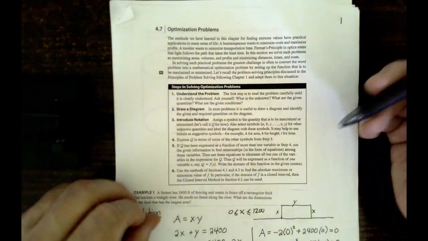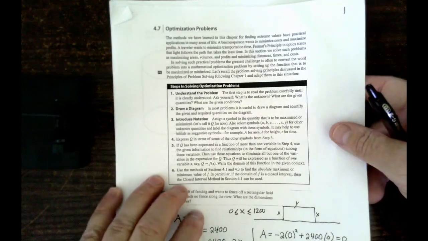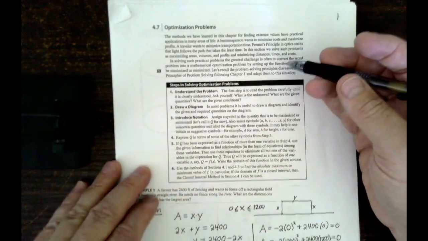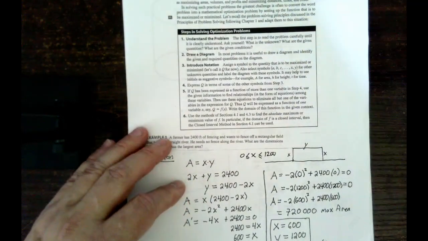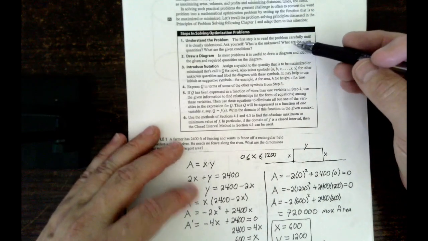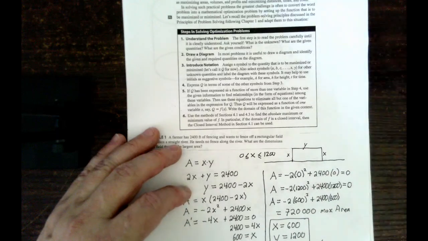Alright, in this section 4.7 we talked about optimization problems. So we're talking about maximizing or minimizing certain things, maximizing profit, minimizing costs, things like that. They talk about in here some steps involved in helping you to solve these problems. The first is you want to understand the problem, ask yourself what's known and unknown, what are the given conditions.